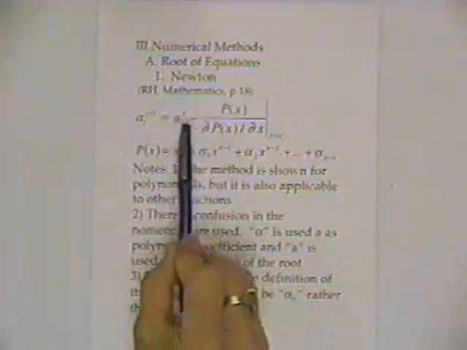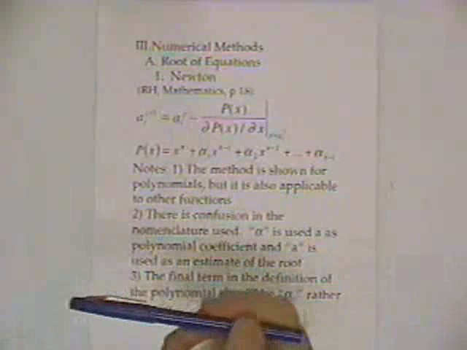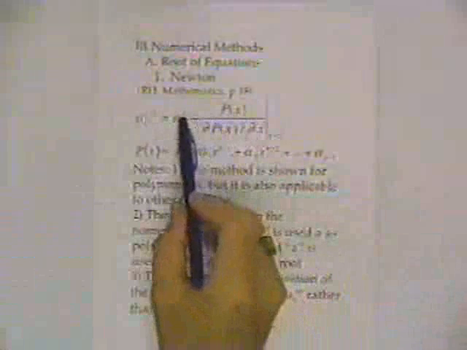The subscript i represents which of those roots you're dealing with. The superscript j represents which estimate. You start with an initial guess, and then improve that guess sequentially. Make sure that you realize that the superscript doesn't mean raise it to that power. It's just an index indicating which estimate of the root you're dealing with.